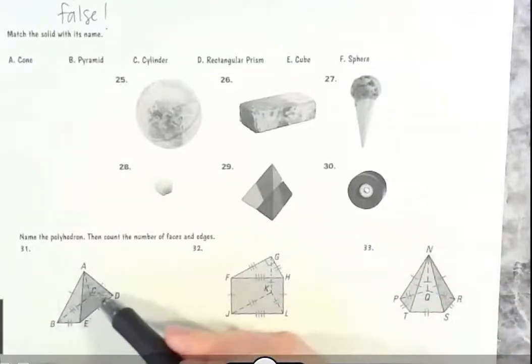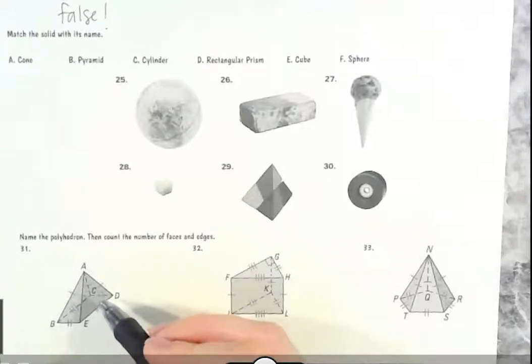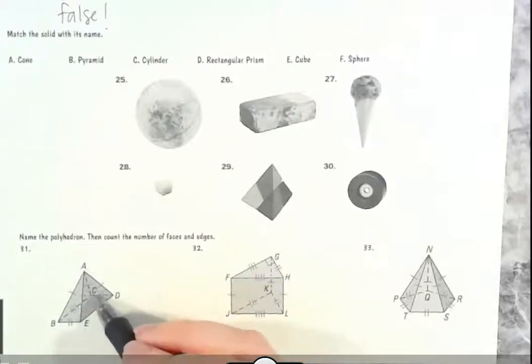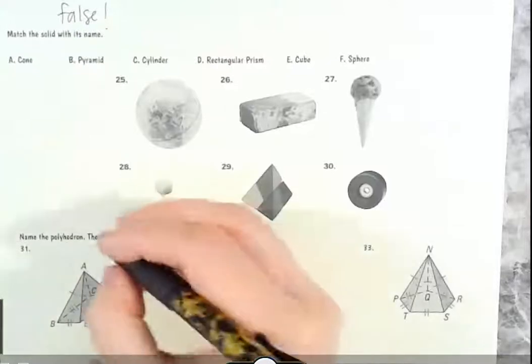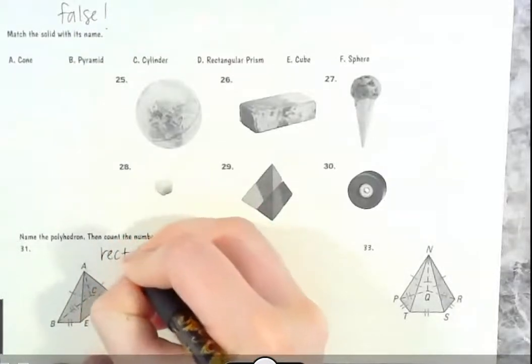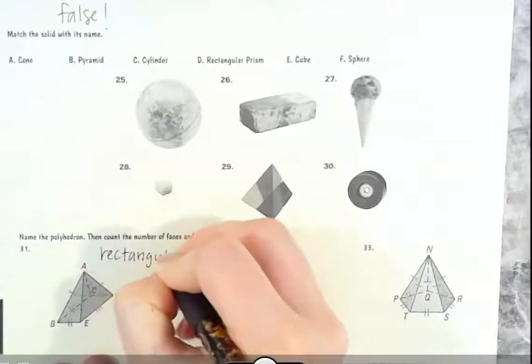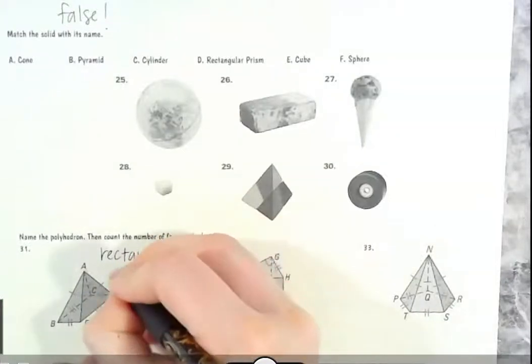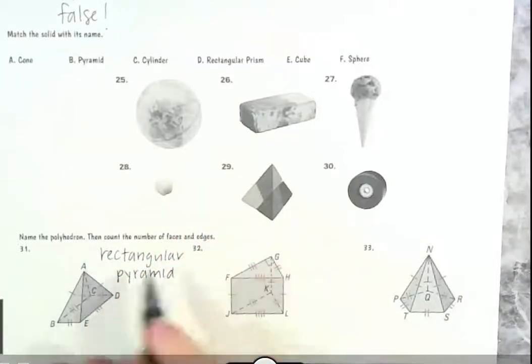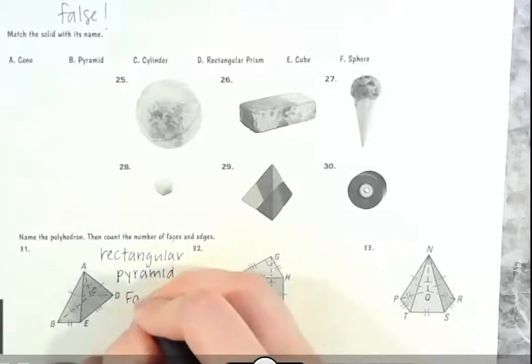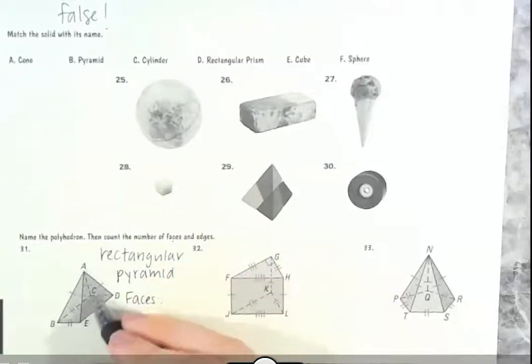Okay, if I look at this one, remember, you name it by its base shape. My base down here is a rectangle, and it's coming to 1 point, so it is a rectangular prism. Oh, I lied. Pyramid. Count the number of faces and edges. So if we do faces, I have a bottom, and now we have to count the walls that build up our pyramid.